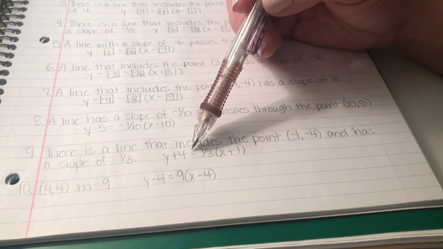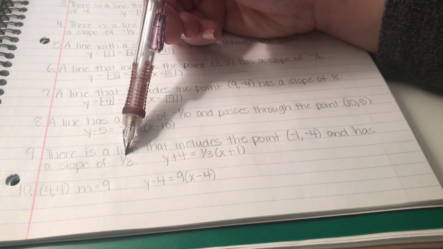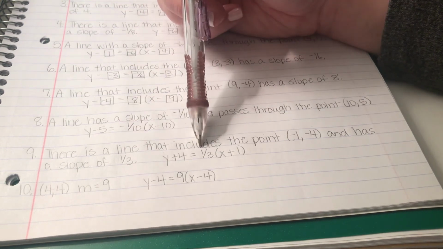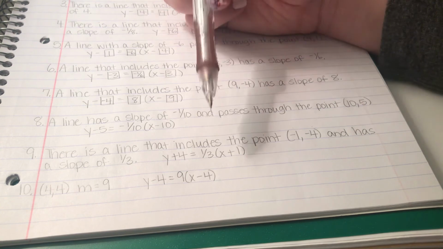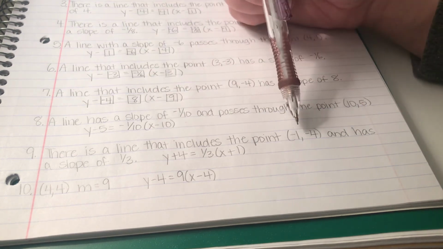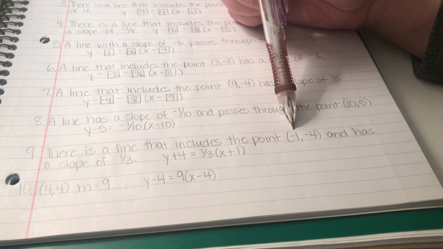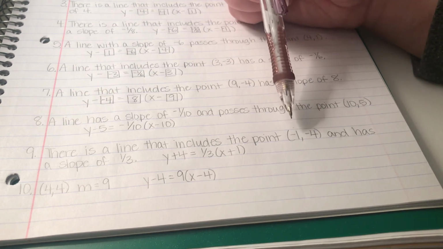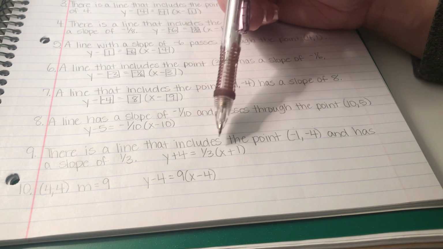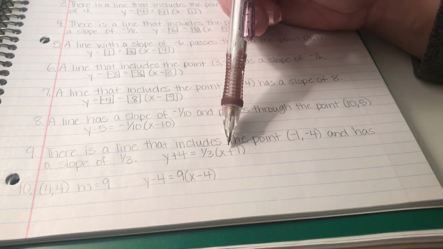So y plus 4 equals 1/3, my slope, and then in parentheses x minus my x value, which is -1, but again, two negatives make a positive, so subtracting a negative is just like adding it. So for simplicity's sake, I said x plus 1.